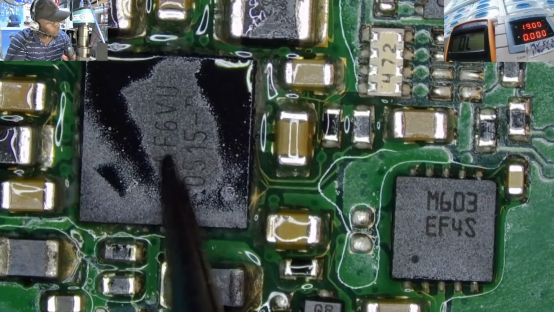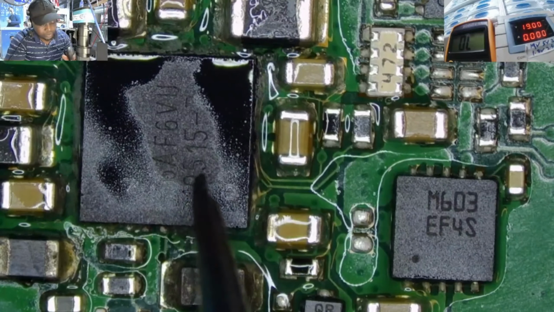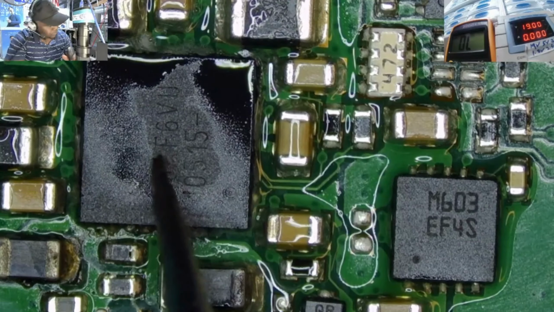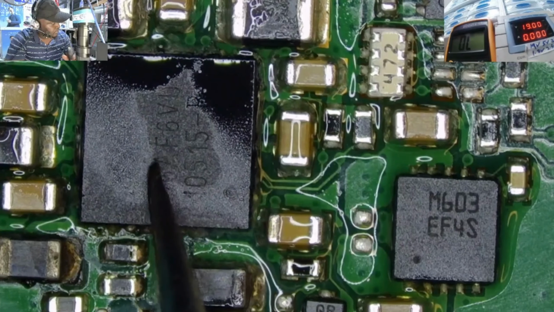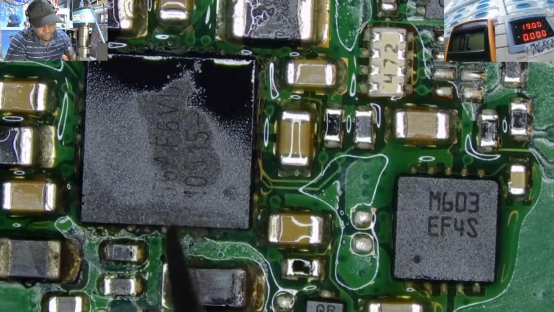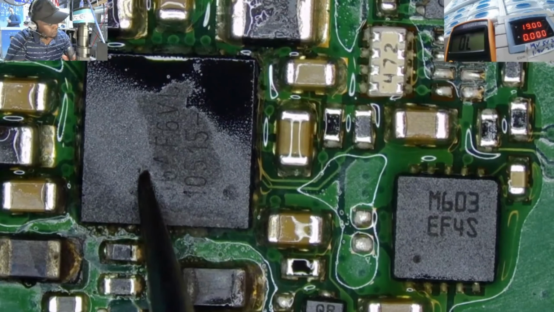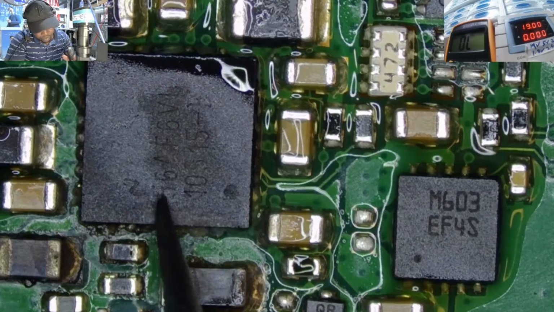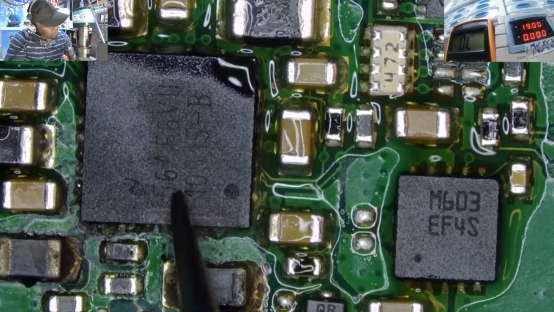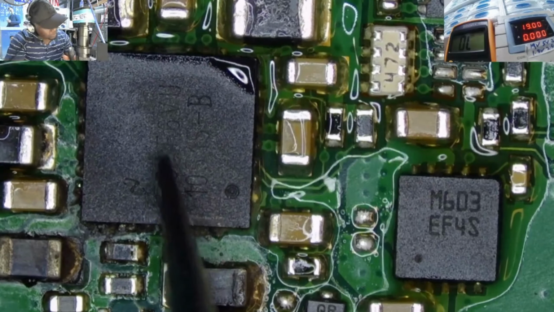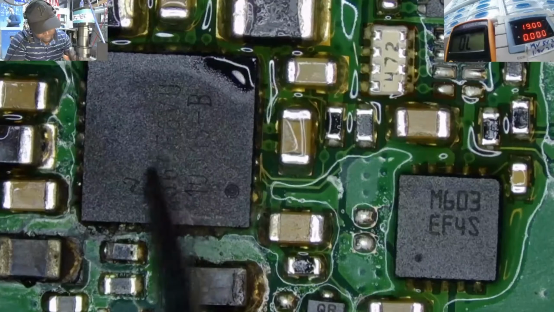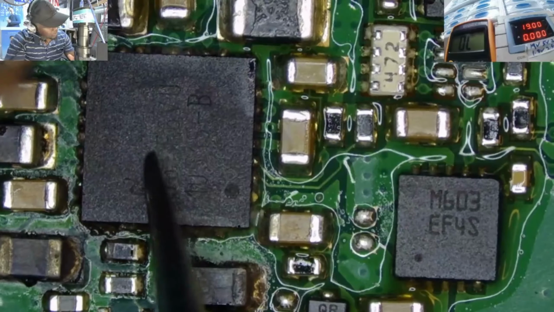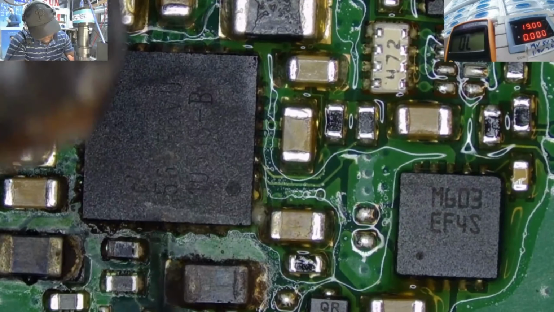Yeah, we could be having some dry joint on this chip. We just want to do a little bit of a reflow. Yeah, here things are not moving very nice.